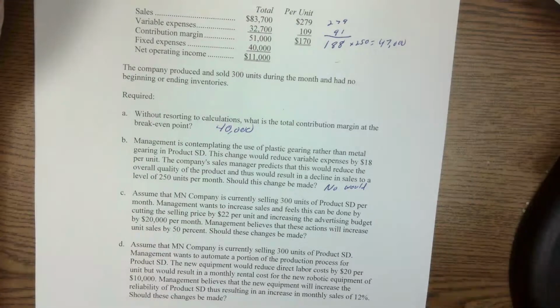Assume that MN Company is currently selling 300 units of product SD per month. Management wants to increase sales and thinks this can be done by cutting the selling price by $22 per unit and increasing the advertising budget by $20,000 per month. Management believes these actions will increase unit sales by 50%.